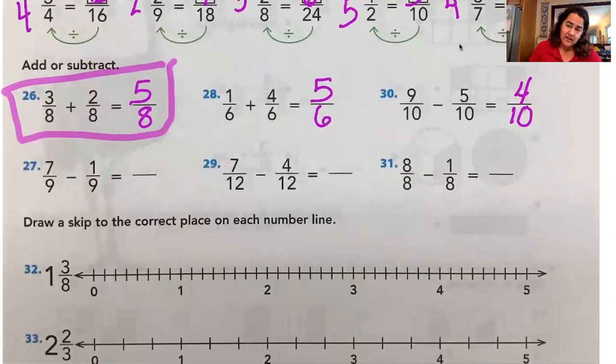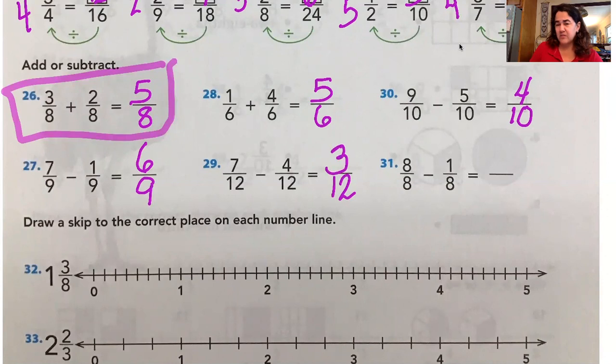Now we're going to subtract. So if I have 7/9 minus 1/9, what's my denominator? Good. And 7 minus 1 is 6. 7/12 minus 4/12. Denominator is 12. 7 minus 4 is 3. And then we have 8/8 minus 1/8 is what? Denominator is 8. And 8 minus 1 is 7.